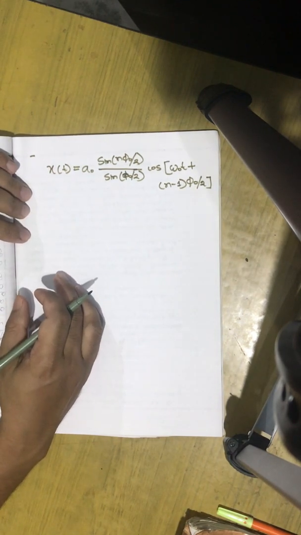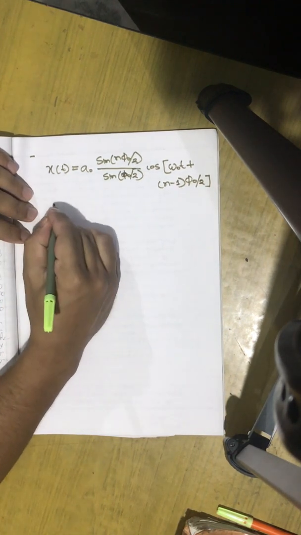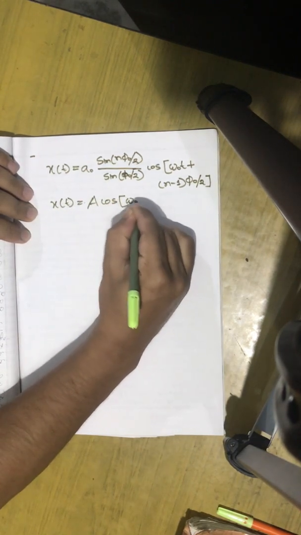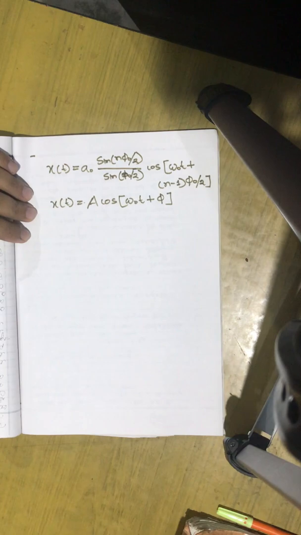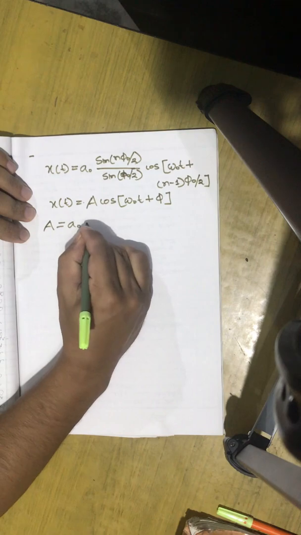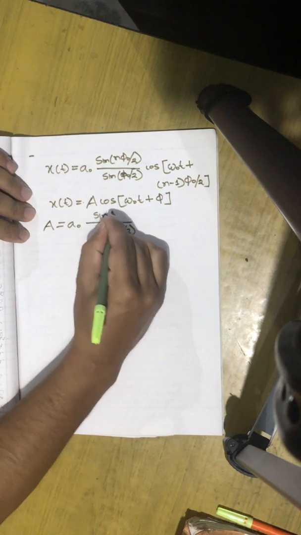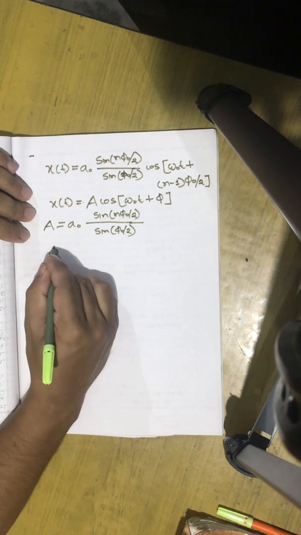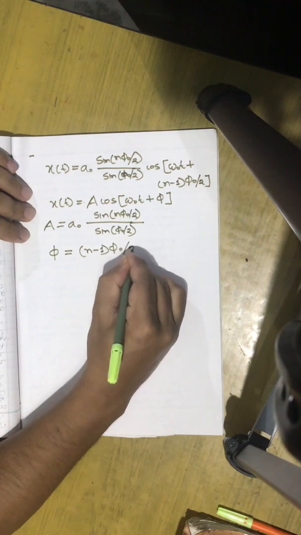Now, if we compare it with an ordinary equation of a simple harmonic oscillation of the form x(t) = a cos(omega naught t plus phi), we can see that the amplitude of the resultant oscillation A is equal to a naught sine(n phi naught over 2) over sine(phi naught over 2), and the phase factor becomes phi equal to (n minus 1) phi naught divided by 2.